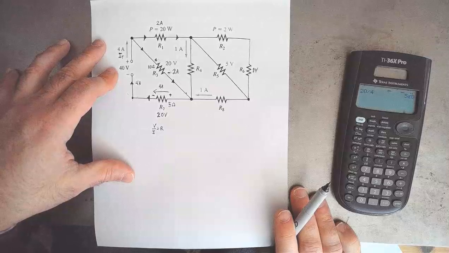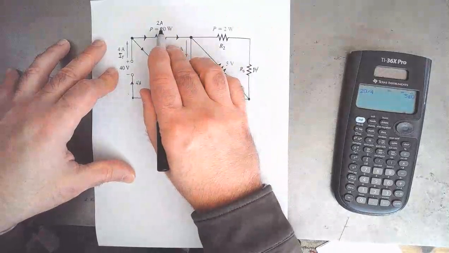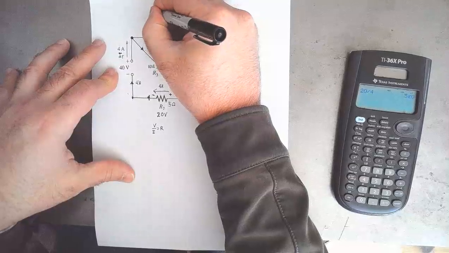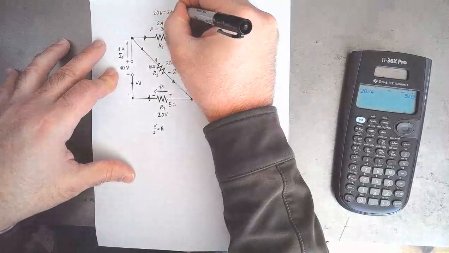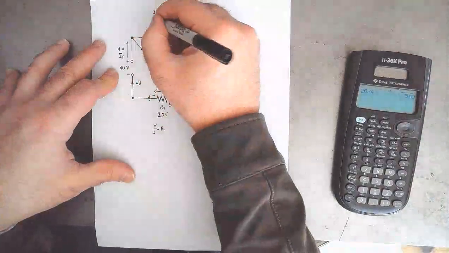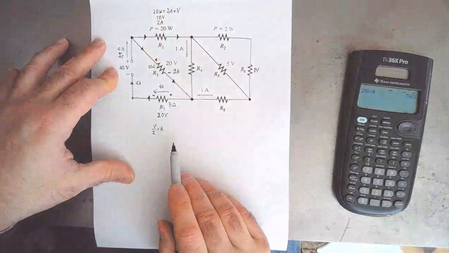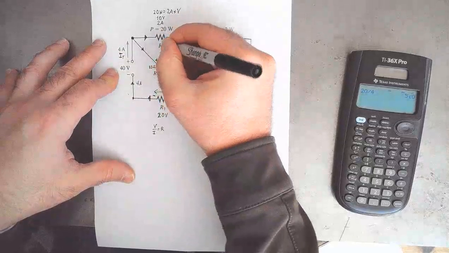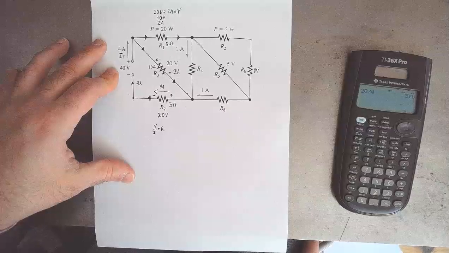Well, I think I'd like to find the voltage first, because we know that power is current times voltage. So that means that 20 watts equals 2 amps times some voltage. Well, it looks like that voltage would be 10 volts. So there's 10 volts across this resistor. All right. Well, 10 volts divided by 2 amps equals 5 ohms. So now we know R1. Great.